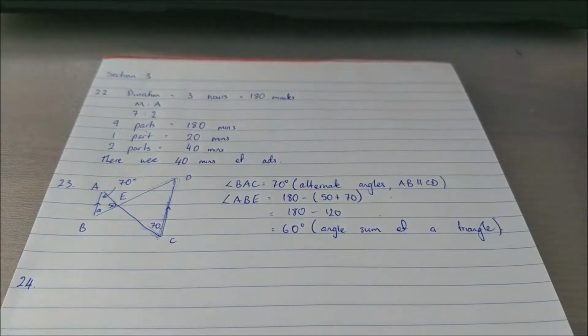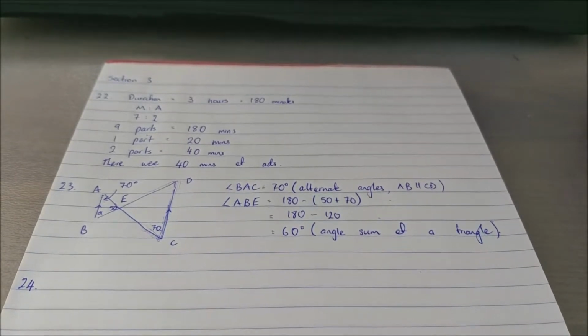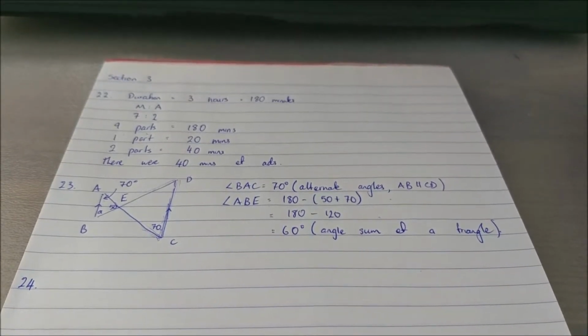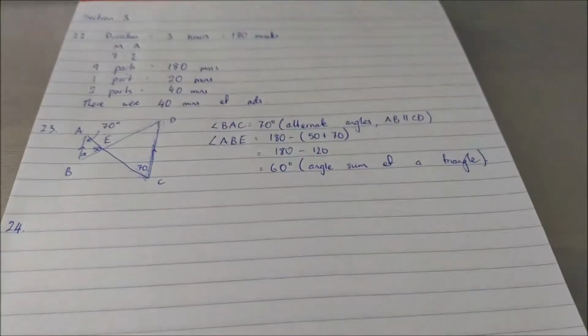Alright, 24. The shopping receipt quotes 10%. What is the cost of the folder pre-GST, correct to the nearest cent?